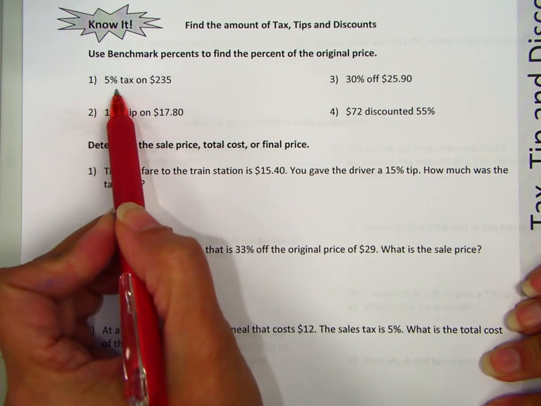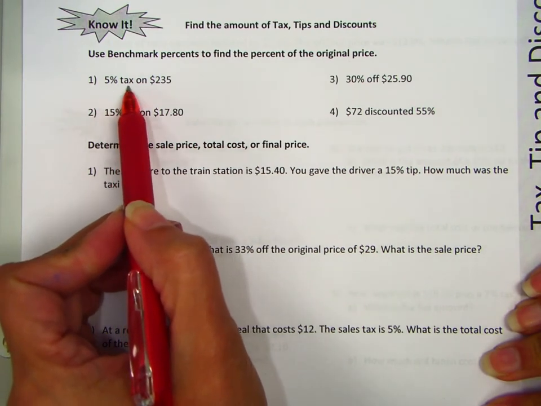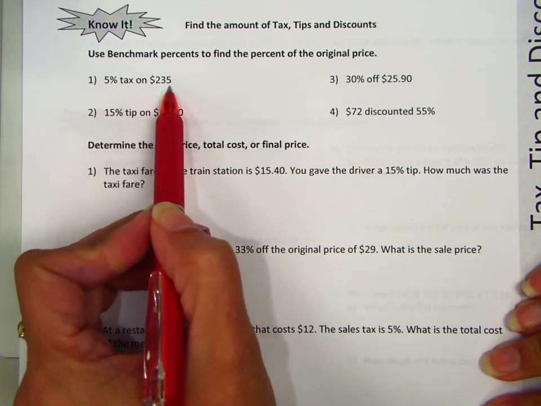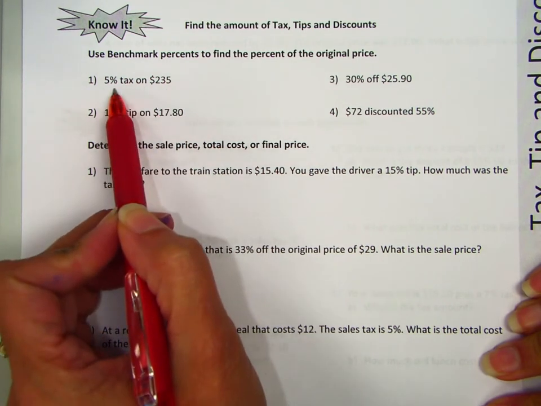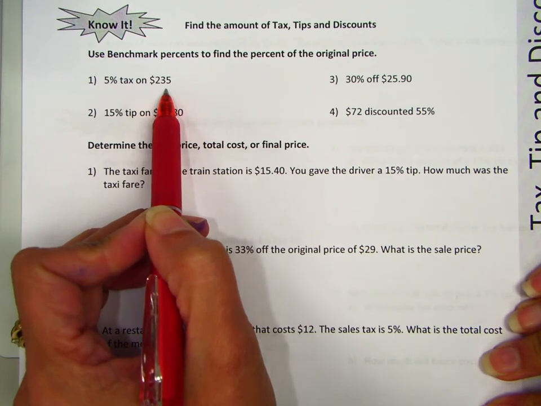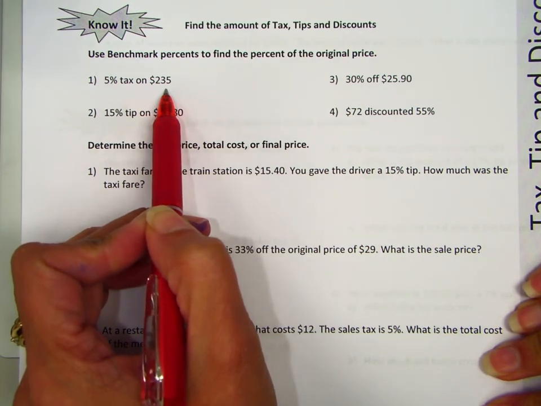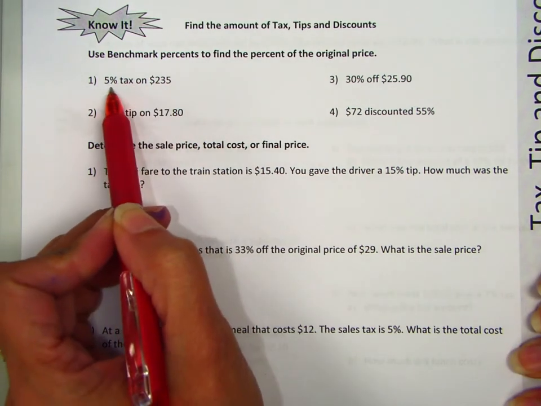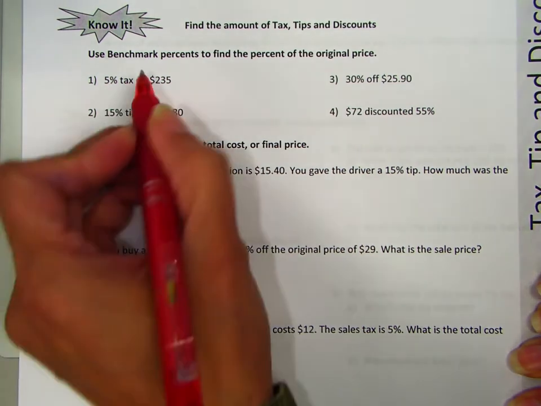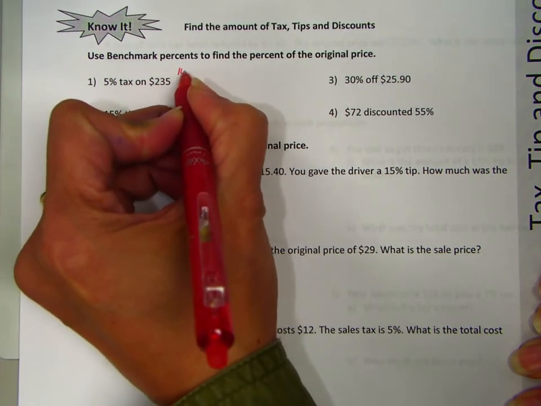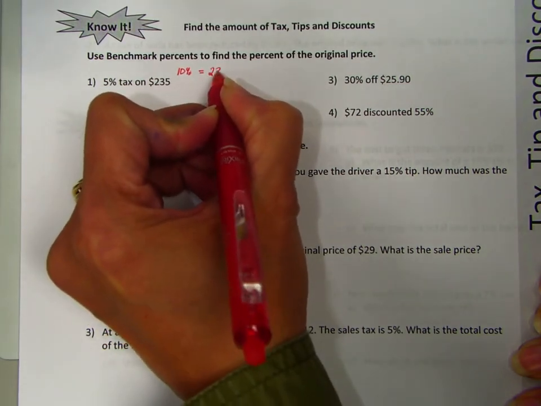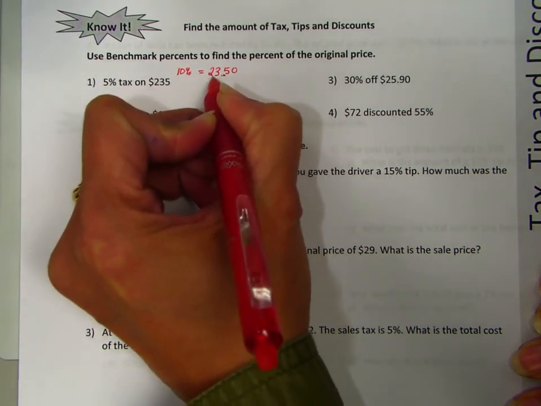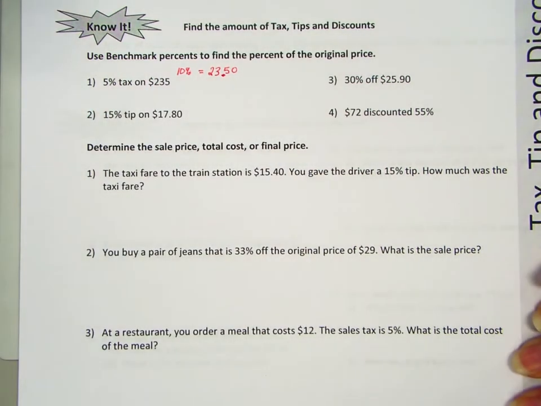So looking at example number 1, we have 5% tax on $235. So we want to figure out what is 5% of $235. So we're going to figure out some benchmark percents that would be helpful for 5%. We can find 10% by moving the decimal. So we will have $23.50. Remember, when we find 10%, we move the decimal one place to the left.